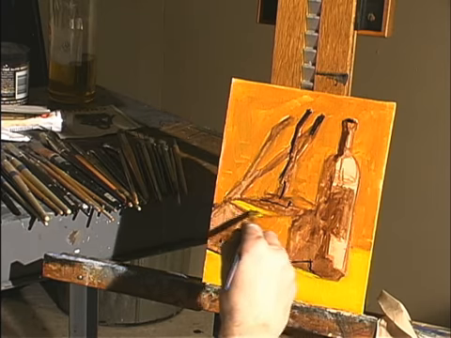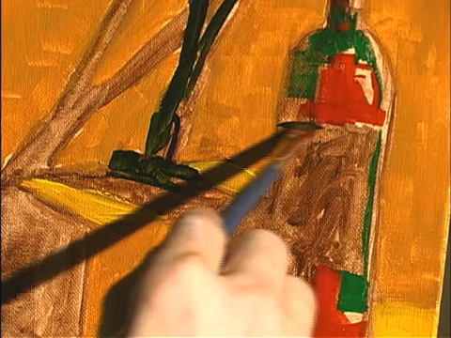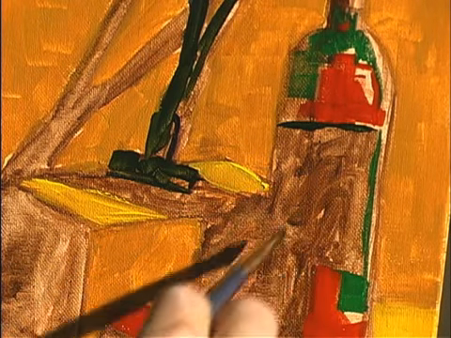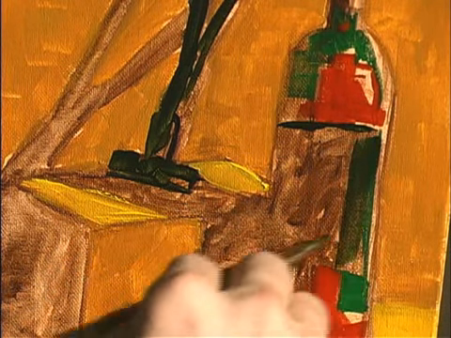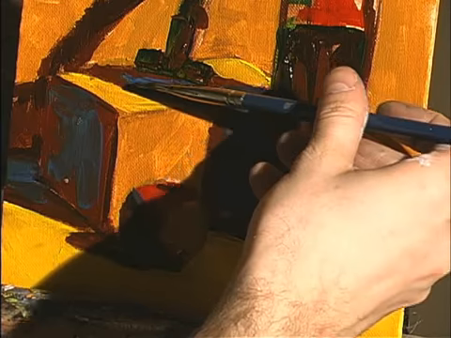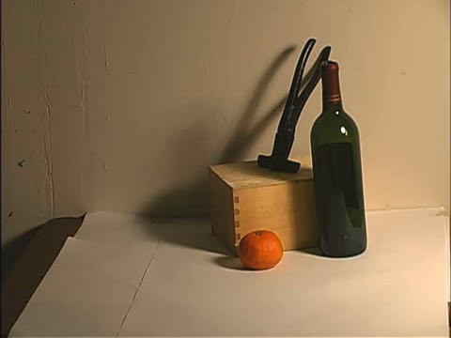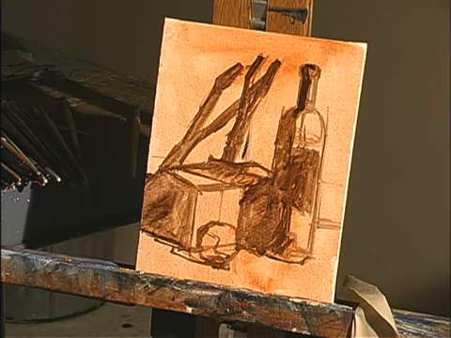The purpose here is to capture the effects of light rather than mixing the accurate or realistic colors for the painting. Practicing this will give you greater control over colors and value in your work. Let's paint this still life using color as value. I'm going to start with the underpainting I created earlier.